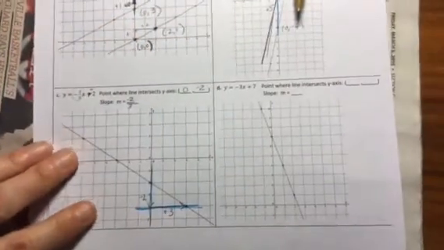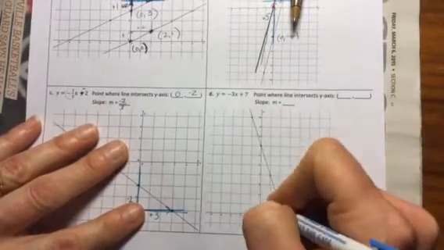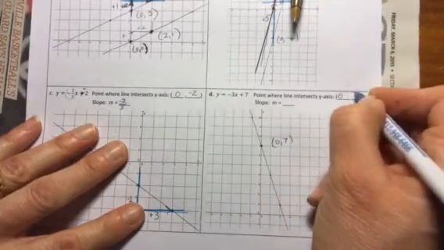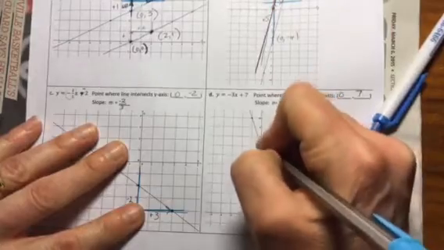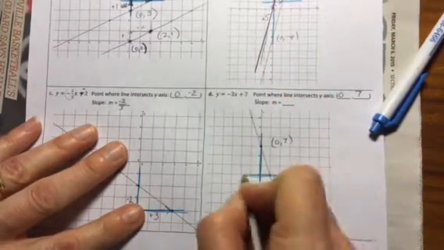Okay, and then number D, or letter D, same thing. Point where the line intersects the y-axis would be at 0, 7. And the slope, it goes down, ooh, let's go ahead and draw these lines. It's negative, so it should go down. And we'll draw this line right here.